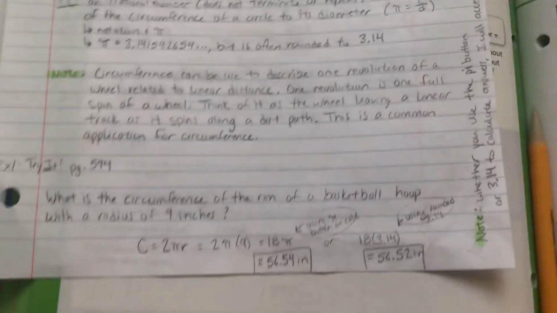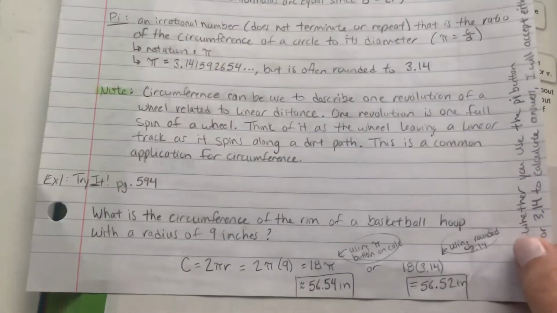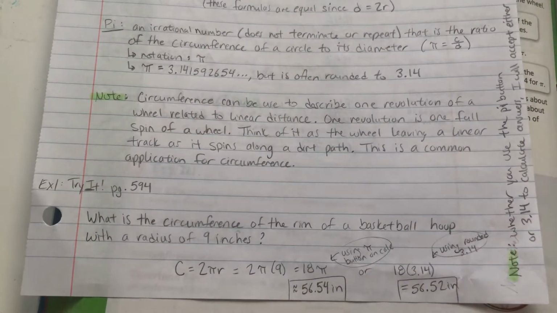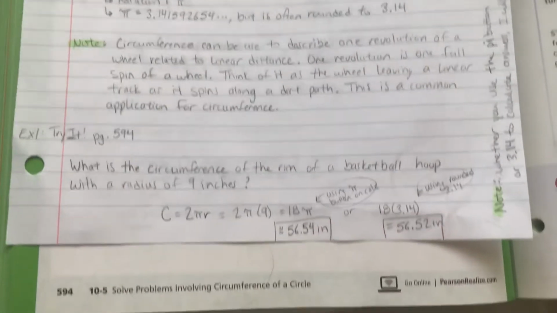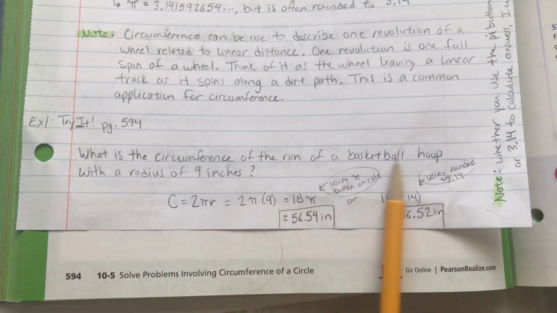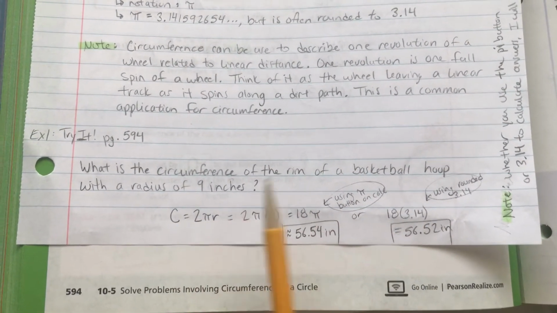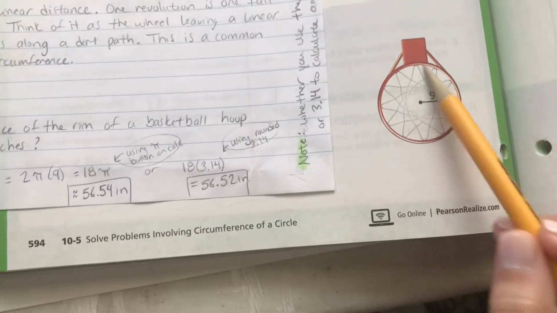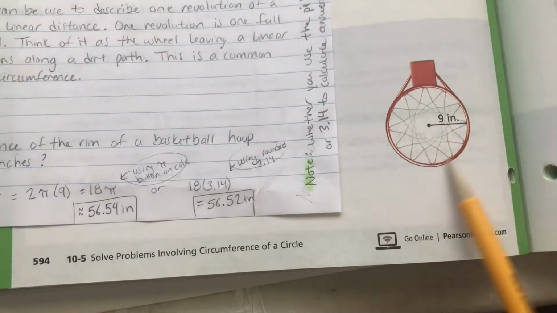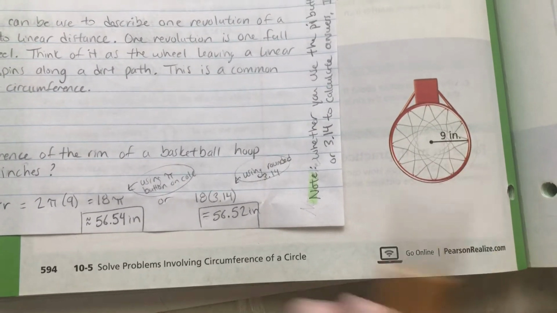So, okay, let's jump into some examples here. This is from the Try It on page 594, which I have right there. Nice little visual for you. So it wants us to find the circumference of the rim of a basketball hoop with a radius of 9 inches. So we've got our full circle here. We want to find the distance around the rim of the basketball hoop, and they tell us the radius.